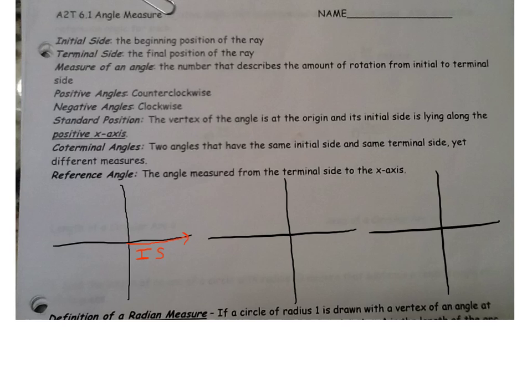Now the terminal side, it can be wherever it wants. I'm going to do one over here in the second quadrant, and that's something too we want to talk about. Make sure we know where all the quadrants are. 1, 2, 3, and 4. So the terminal side just means the ending part of the angle, of the ray. So initial side, terminal side.